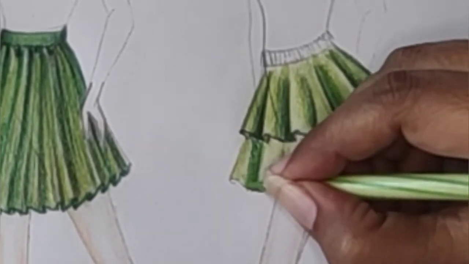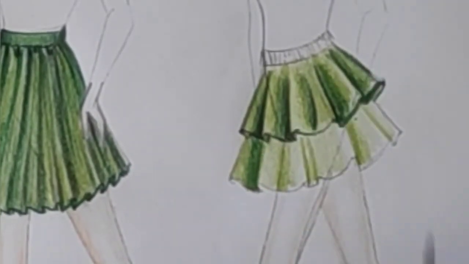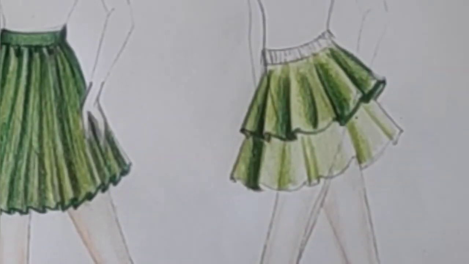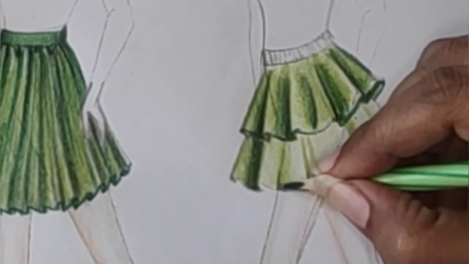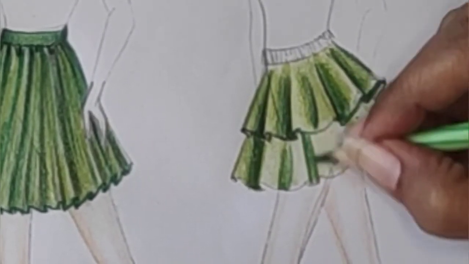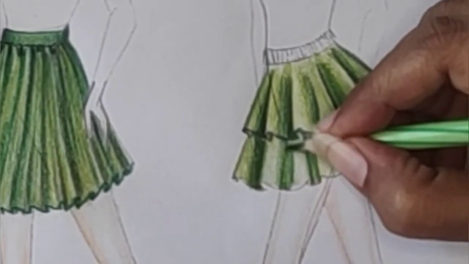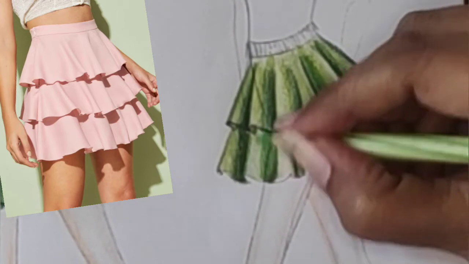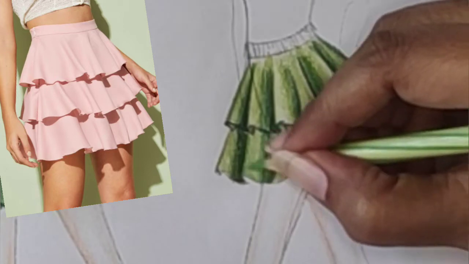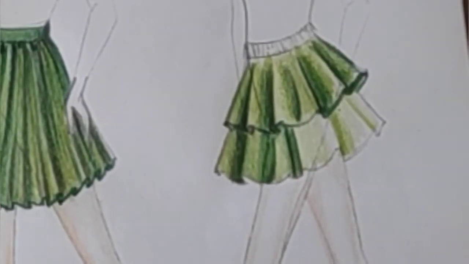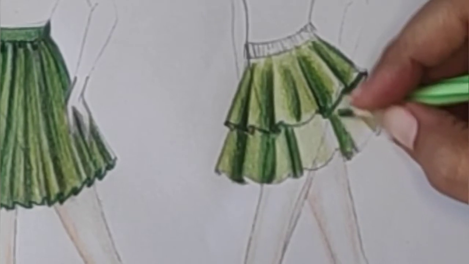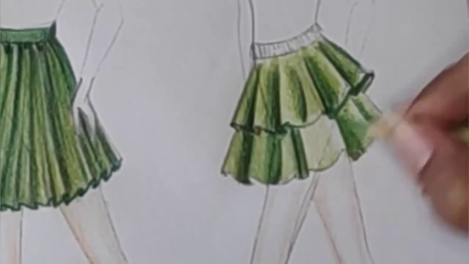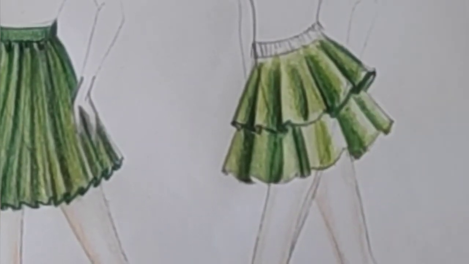And here again the shading: lighter tone, understanding where the darker tones are going to be, blending it nicely. This is my second tone. Here I've used a green color, and for my dark tone I've used a black color. Below the crease lines are darker. The shadow of the first layer is going to fall on the second layer, so I'll make that part also darker. Understand how the shades are going, how the crease lines are falling, the waves created. All this is very important to learn.